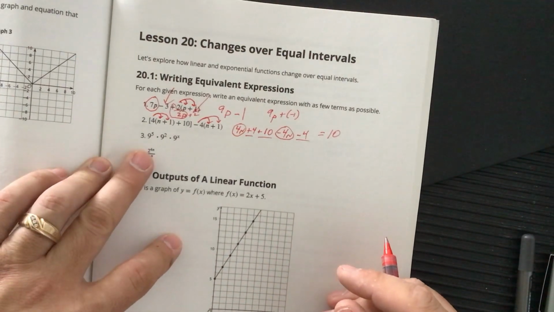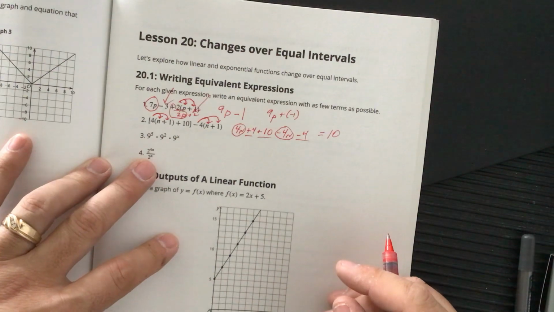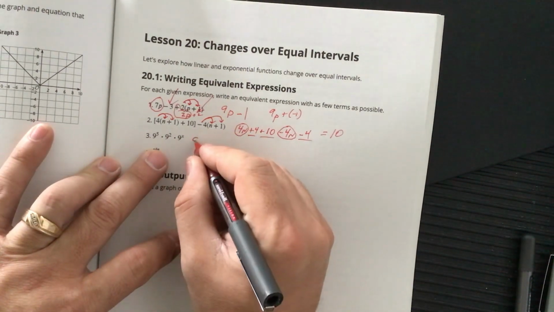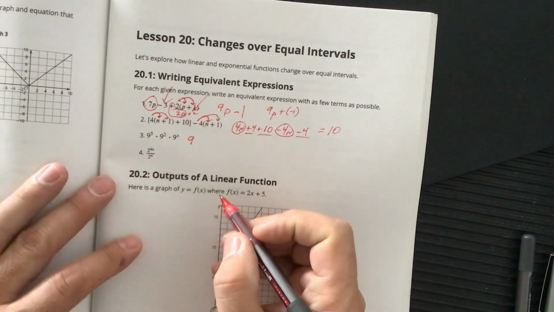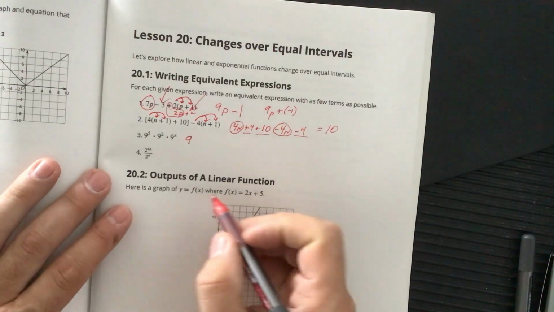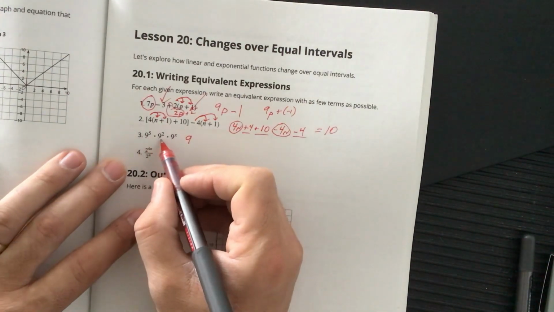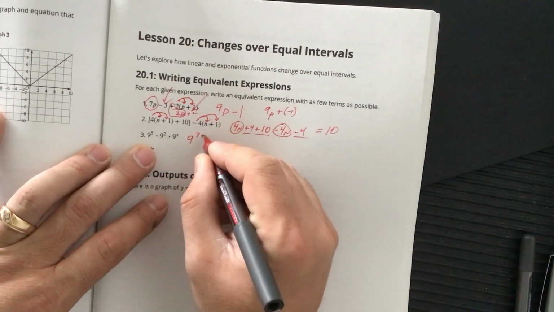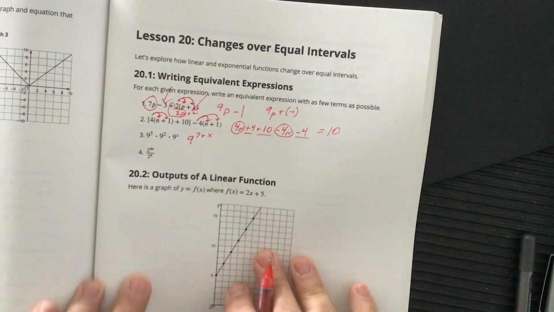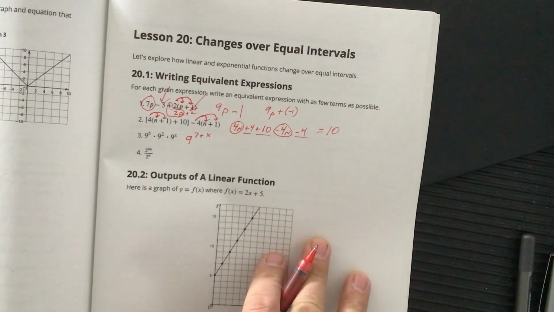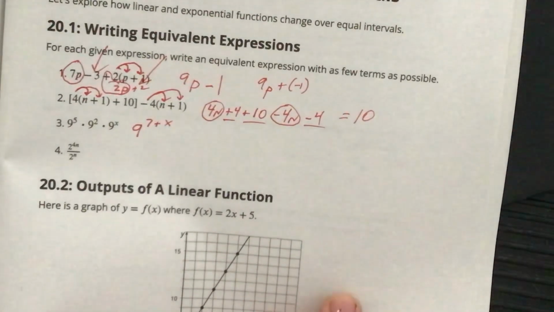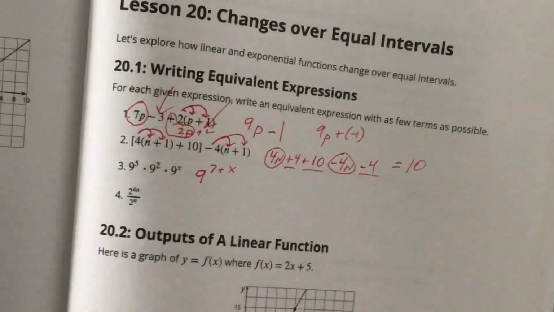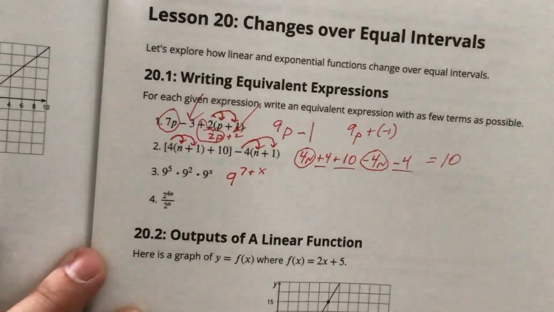Question number 3 is reviewing the rules for exponents. If I have the same base and I am multiplying, remember what you do to the exponents? Add them. So 5 plus 2 plus x. So I have 7 and the x. Remember, I cannot combine them and say 7x. So I'm just combining like terms again. Add up the whole numbers, the x has got to stay.